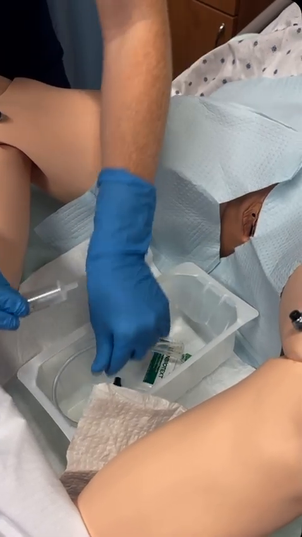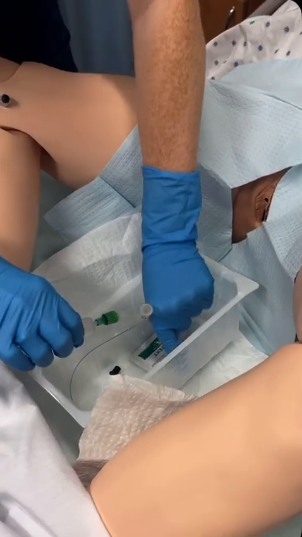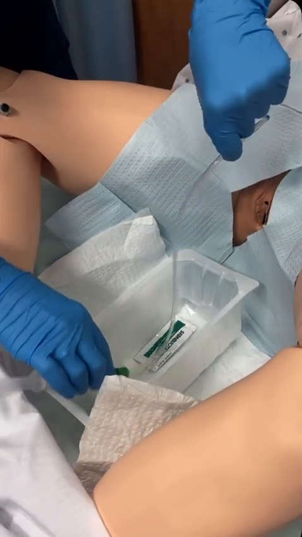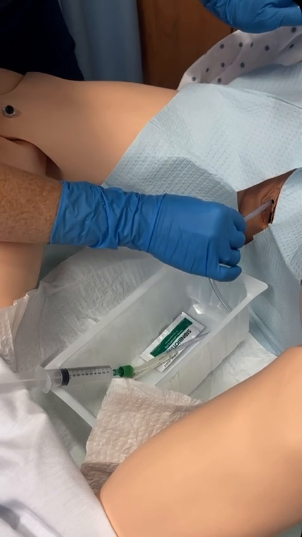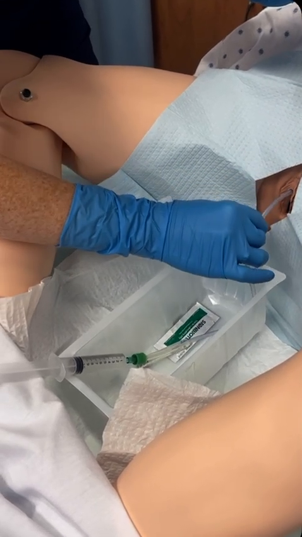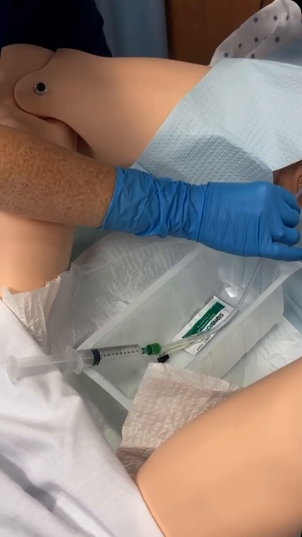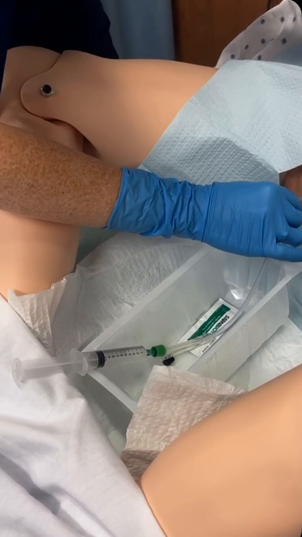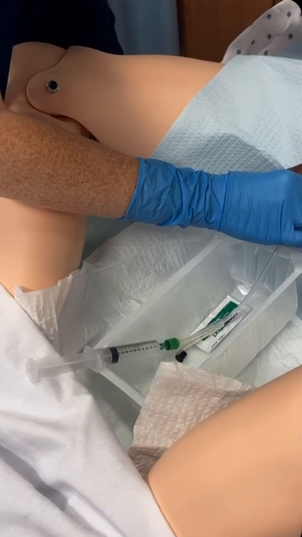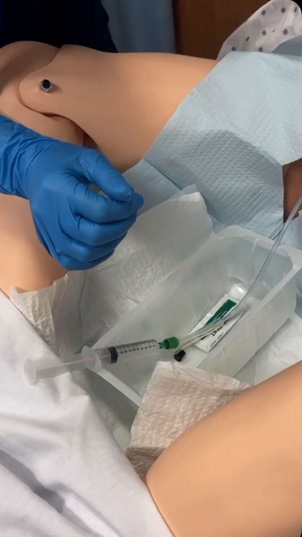Insert catheter until urine flows, approximately 5 to 7.5 centimeters for assigned female at birth, or 17 to 22.5 centimeters for assigned male at birth. When urine appears, advance the catheter another 5 centimeters. Do not force resistance. Maintain surgical asepsis throughout the procedure.